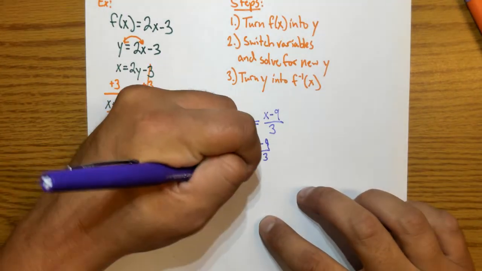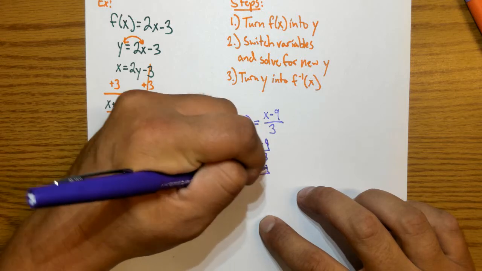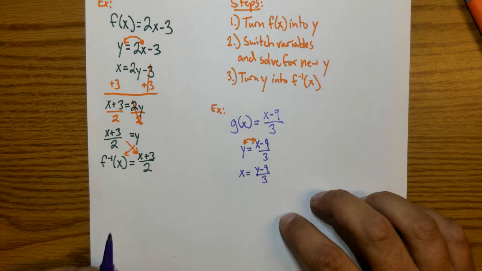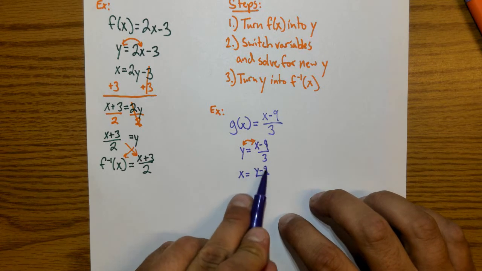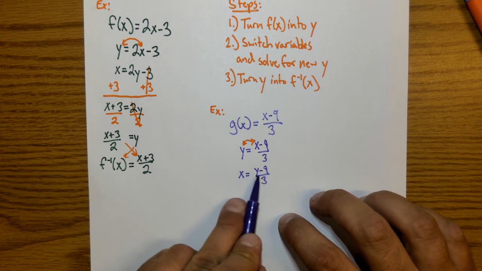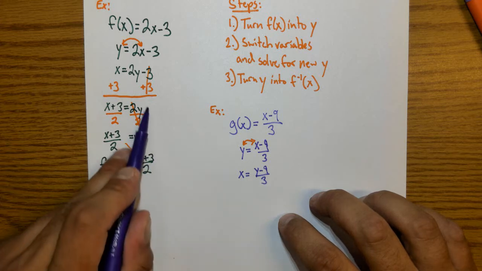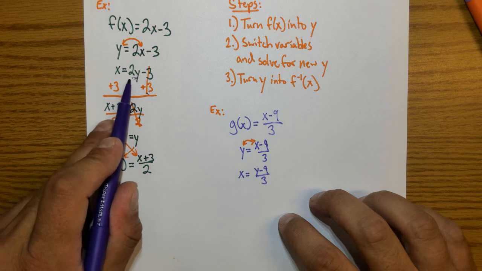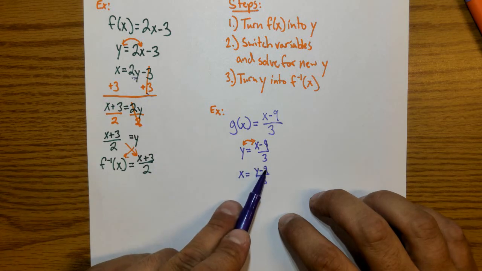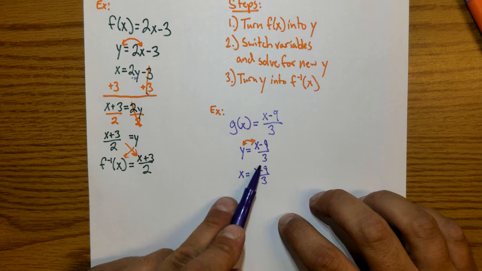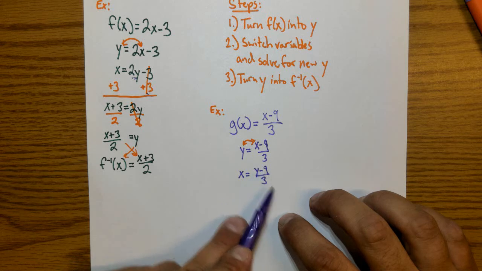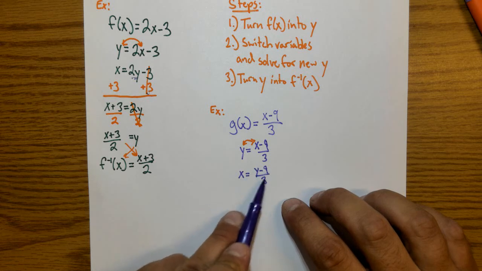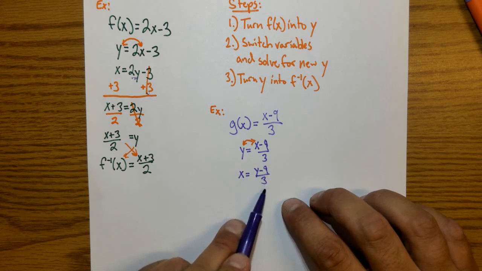And we have x equals y minus 9 over 3. And now we want to solve for our new y. Now, we want to get y by itself, and last time, the first thing that we did was we moved the 3 over, right, to get the term 2y by itself. And you may be thinking, oh, well, let's just add 9 to both sides. Well, we can't just yet. And the reason is because this whole thing is together and it's being divided by 3. So let's get rid of our fraction first.